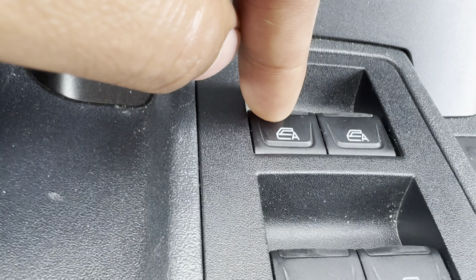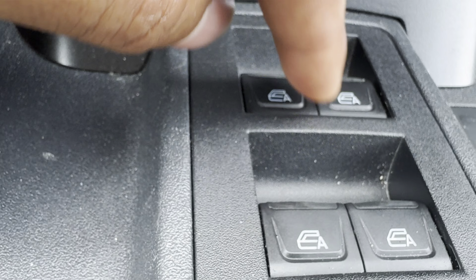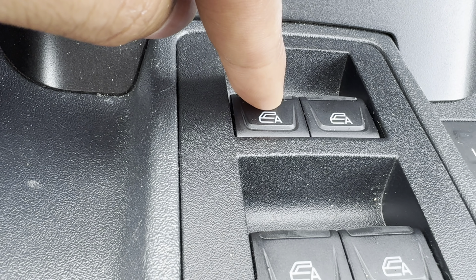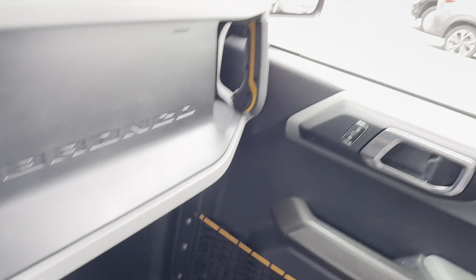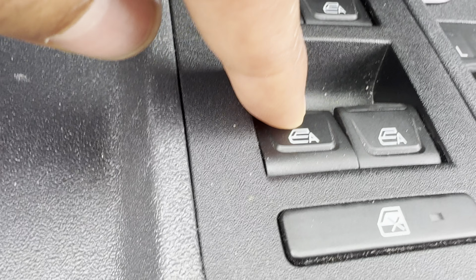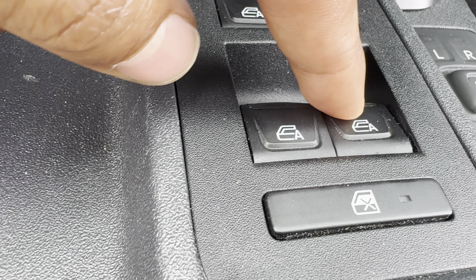Now to roll them down, I'm going to simply take whatever window I want to roll down and press down on that. And you see the window opens on that side. I could do it right here. Now it's important to note, see it just like that. And then the rear windows as well.